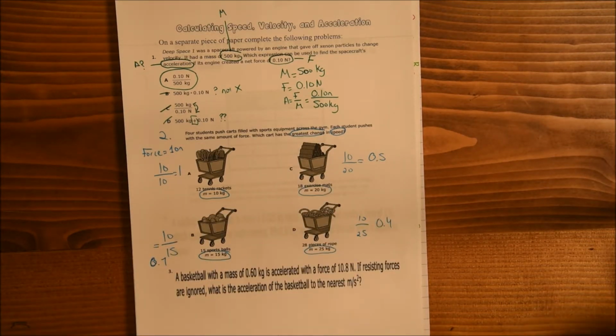Okay. So, greatest change in speed. If I'm looking at masses, I know this one has the largest mass. But force divided by mass equals acceleration. We know speed and acceleration is like a change in speed, right?